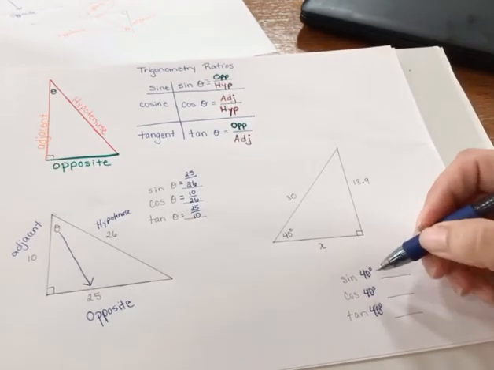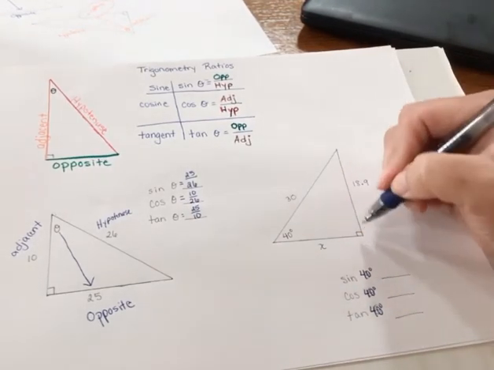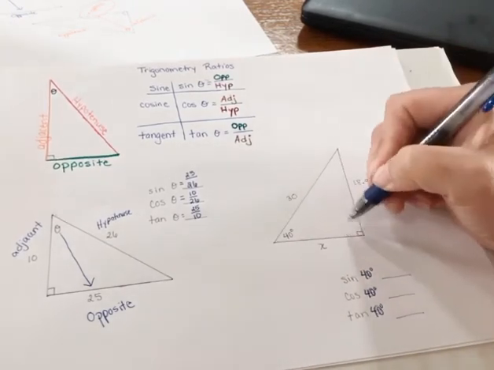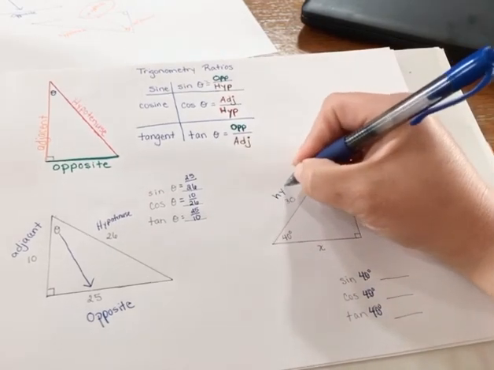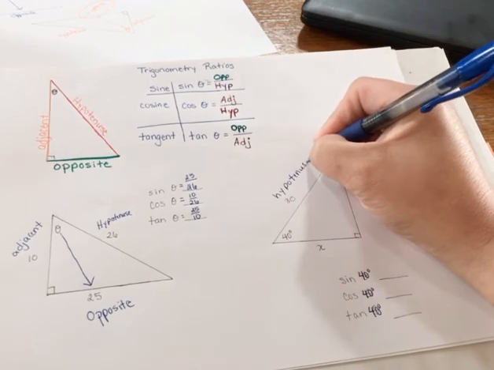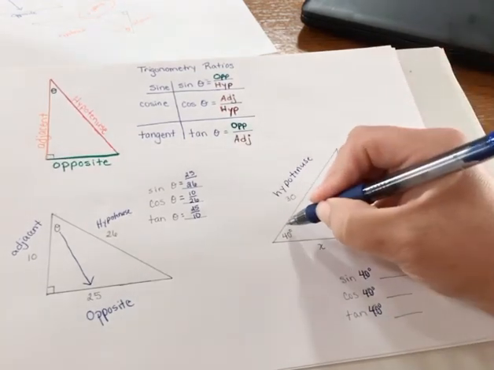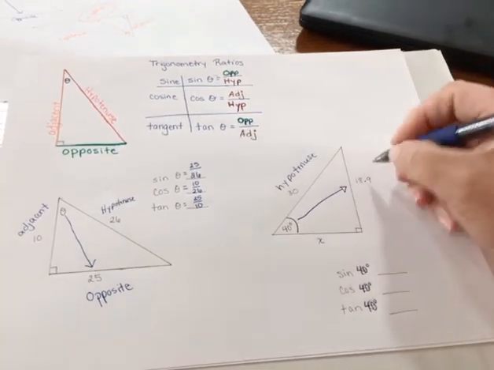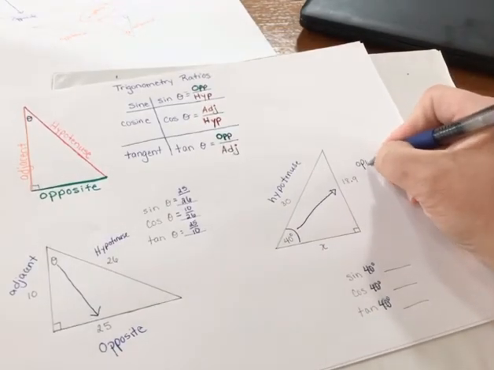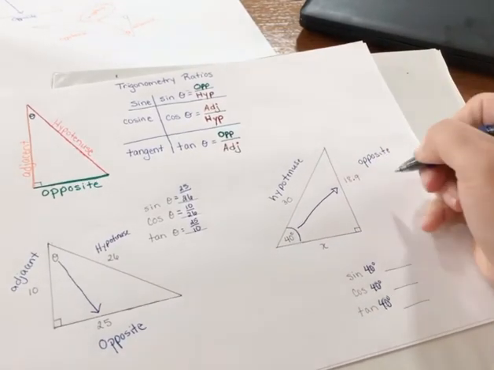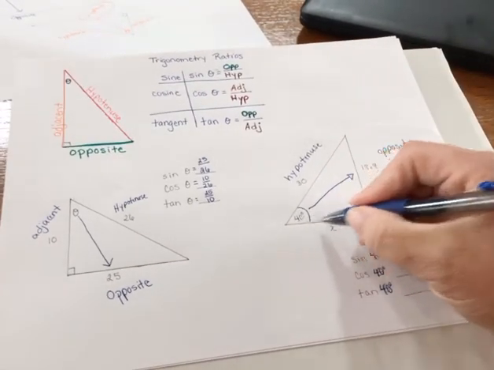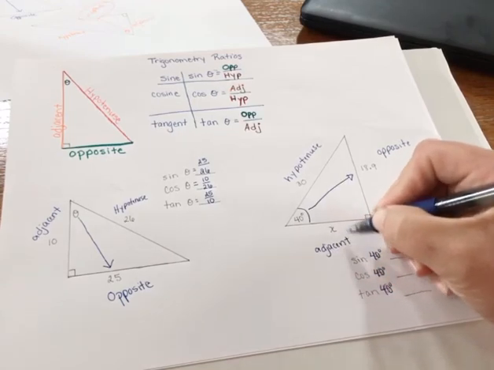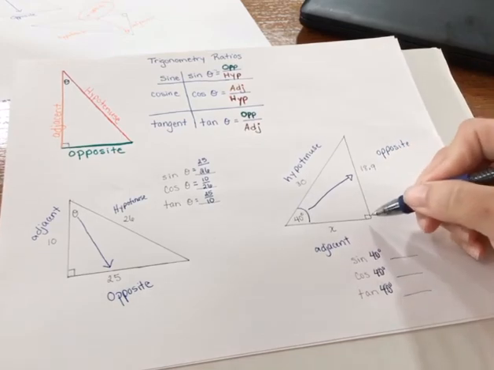Next, we have the sine. Don't forget we need to establish our sides first. Here's the right angle. Always start with your right angle, which you already know. The diagonal across from the right angle is always the hypotenuse. Next, this is our angle, like our theta here. The side opposite this angle, remember go opposite, is 18.9, so this is the opposite side. And then x, this side right here, is going to be our adjacent, the side that touches both the given angle and the right angle.